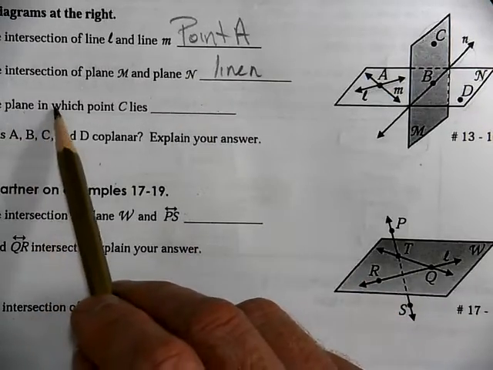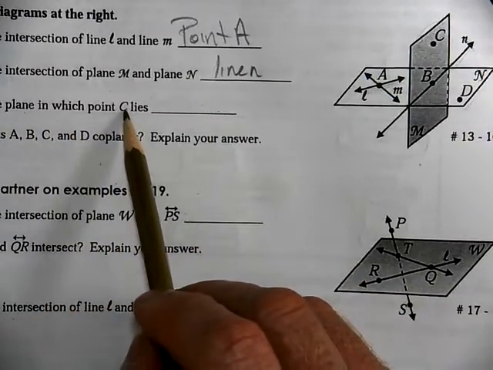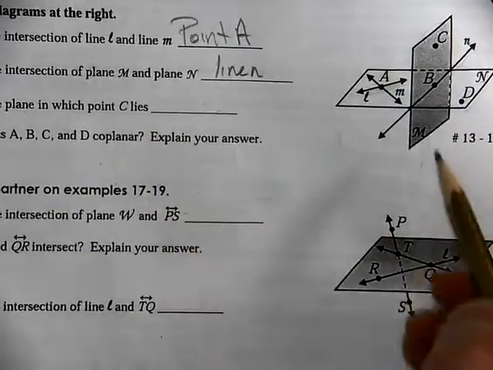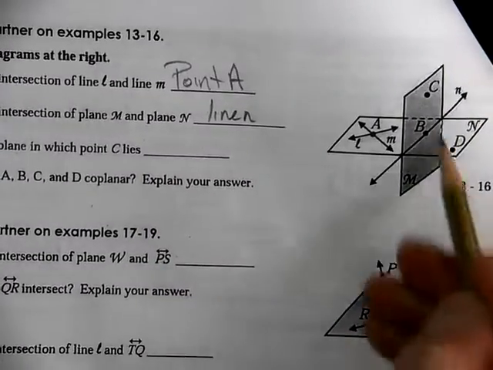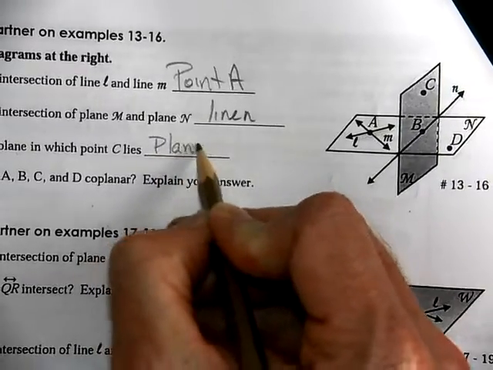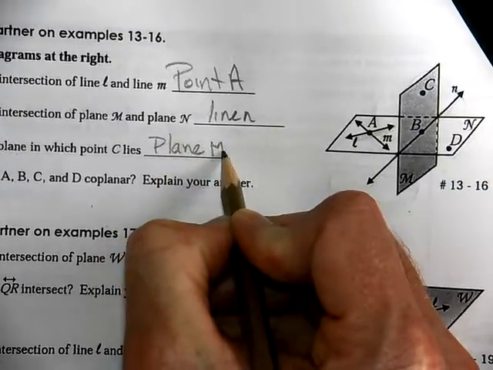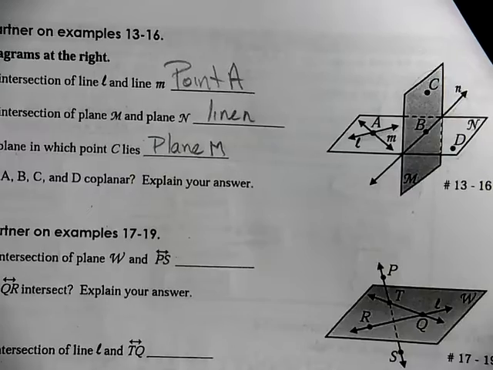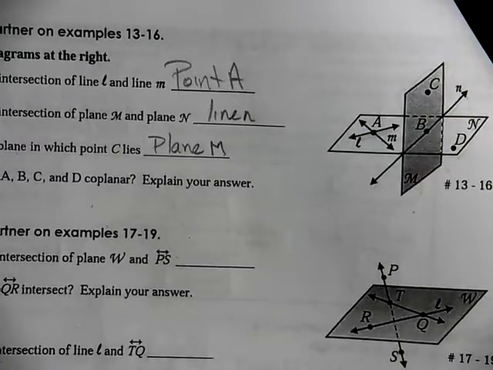Name a plane in which point C lies. Point C is in the gray plane, so it lies in plane M. And are points A, B, C, D collinear?